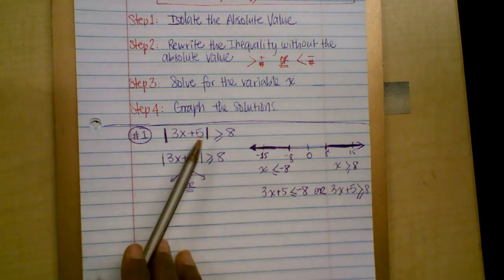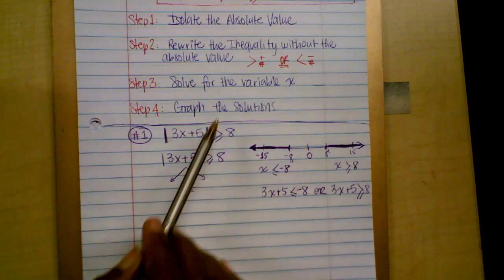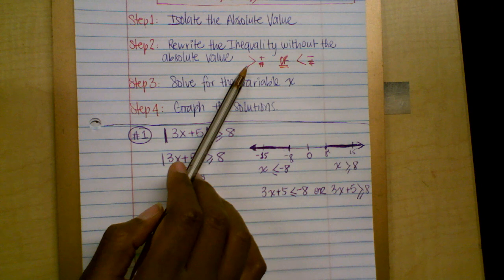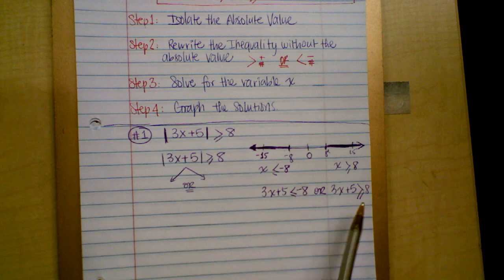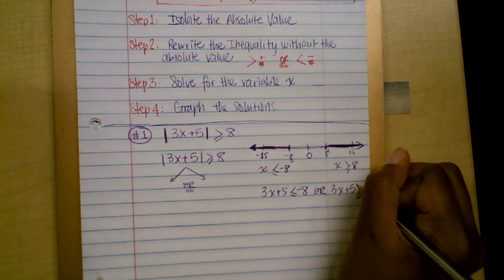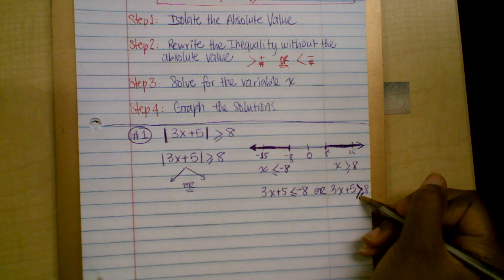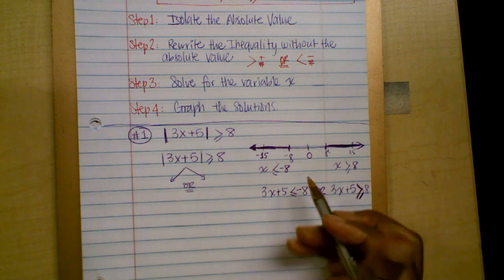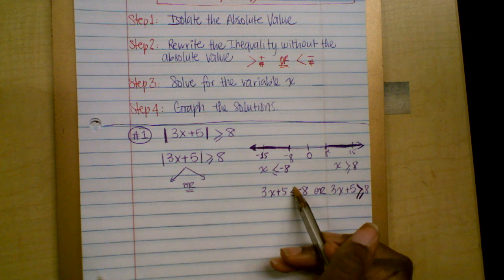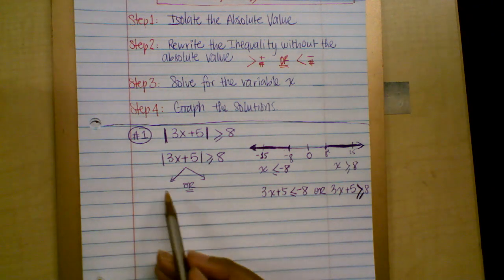After you isolate the absolute value for the greater than, or the greater than or equal to symbol, I want you to write two disjoint inequalities. For the first one, after you write the expression, you have the greater than or equal sign, and you write the positive 8. Now, for the negative 8, you use the less than or equal to. Okay, so that's what I'm going to write right here.